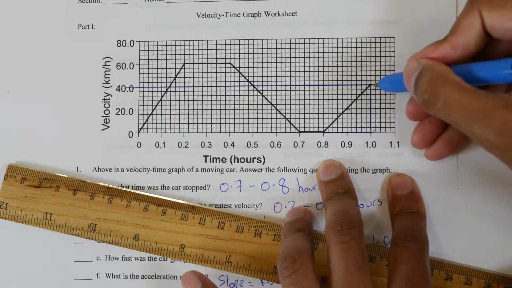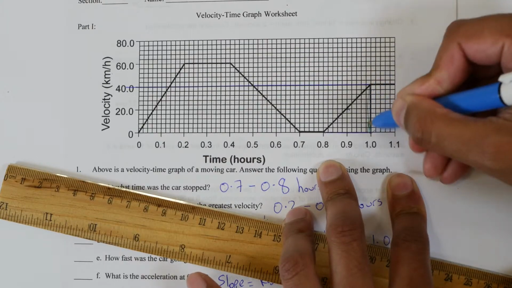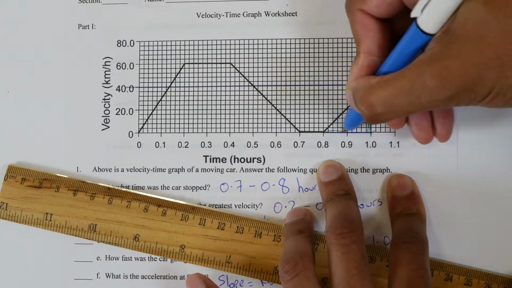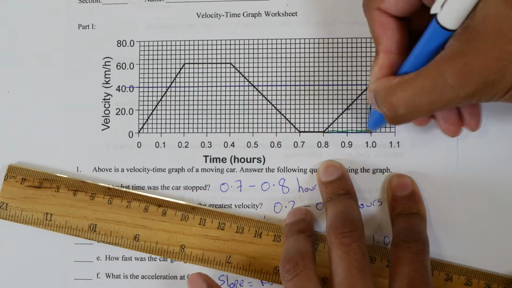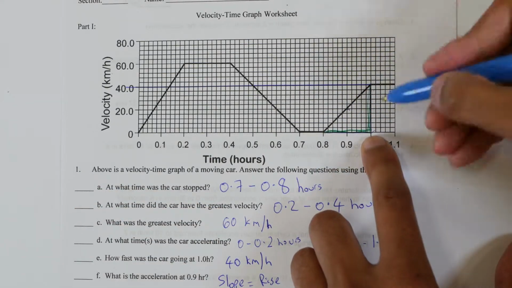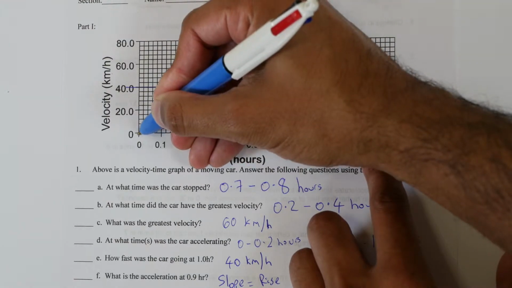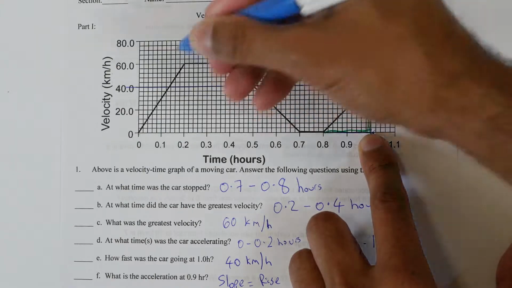Let's draw it again with green. I know it's really quite hard to see, but this is our triangle. And I'm doing it without a ruler so you can kind of see it. It's a little bit crude there. But it starts off, now if we have a look at the rise, it starts off at 0 and it goes to 40.